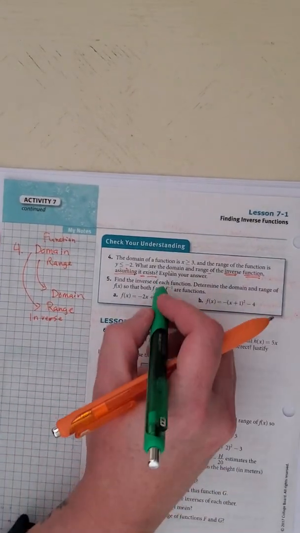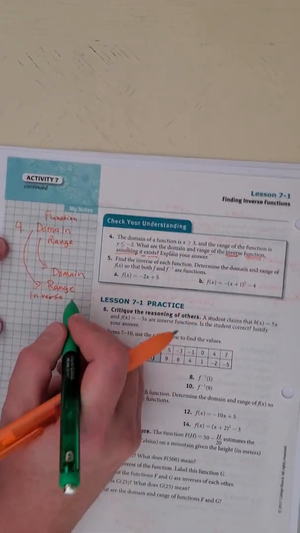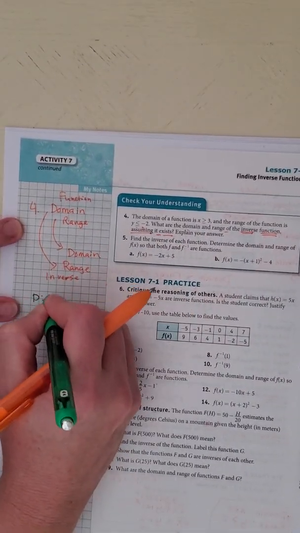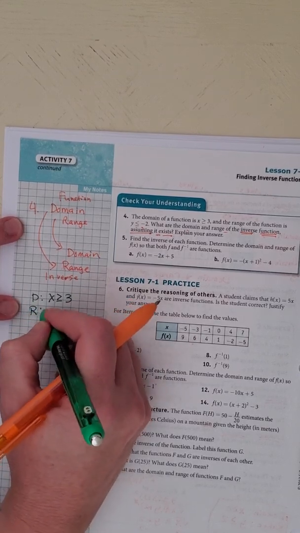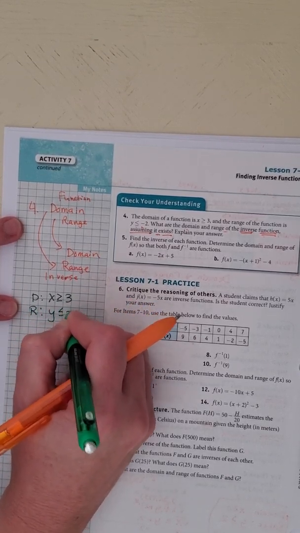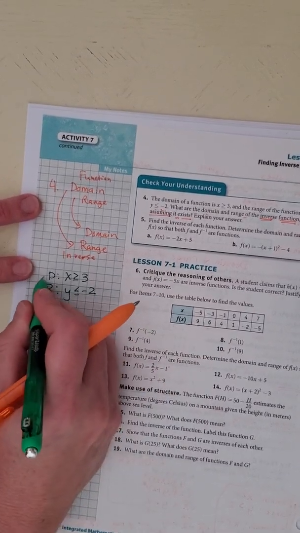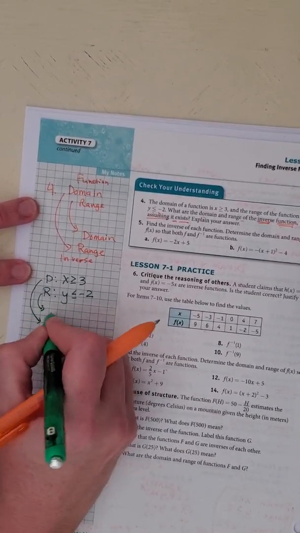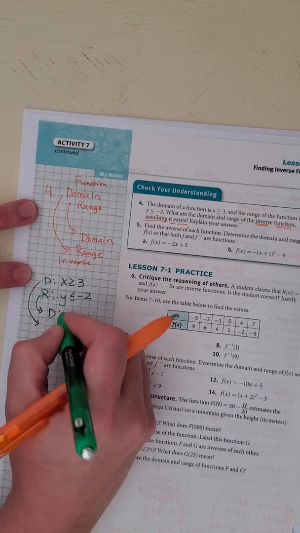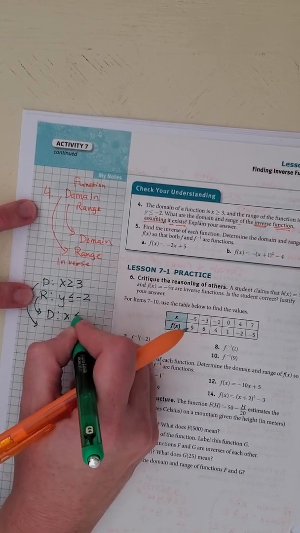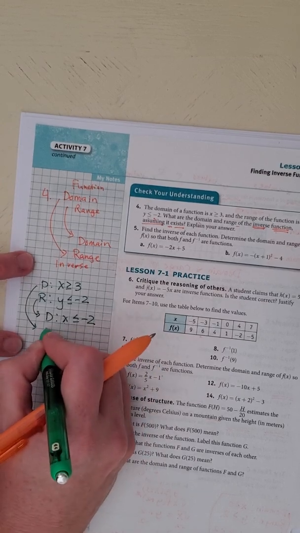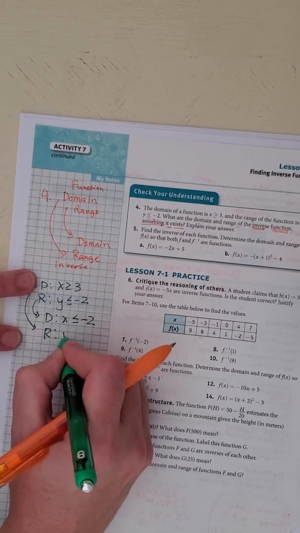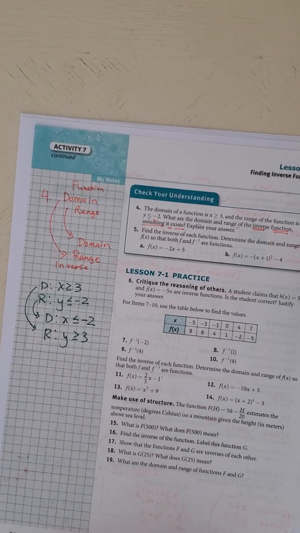Therefore, since my original function has a domain of x is greater than or equal to 3 and a range of y is less than or equal to -2, in my inverse function, my domain will be that x has to be less than or equal to -2, right? These are going to switch. And my range is going to be that y is greater than or equal to 3.